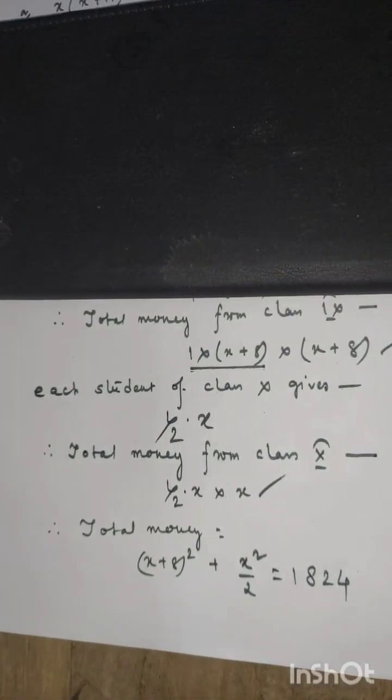If we simplify it further, it will come to a form which is known to us, that is ax square plus bx plus c equal to 0, and after that we can solve this equation for x. Let us just simplify this equation.